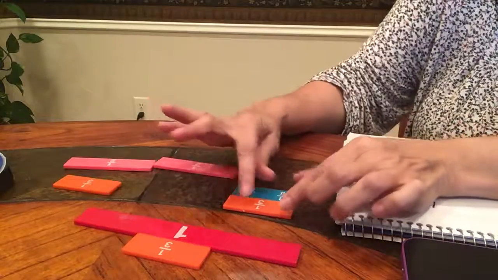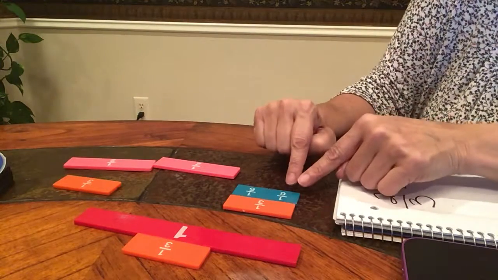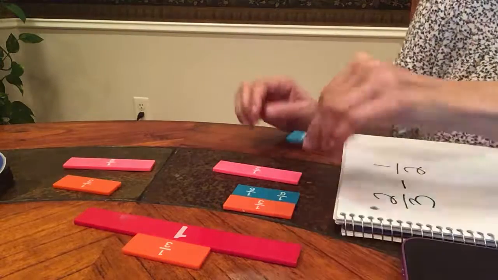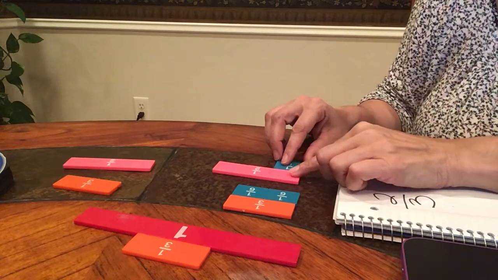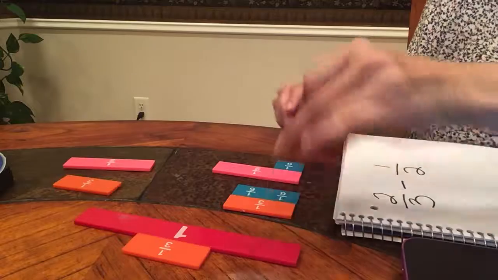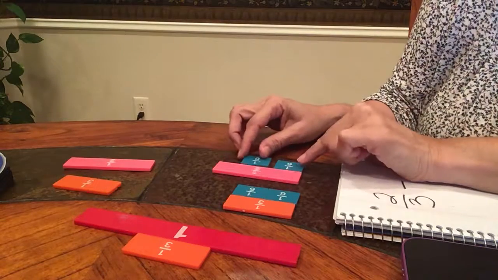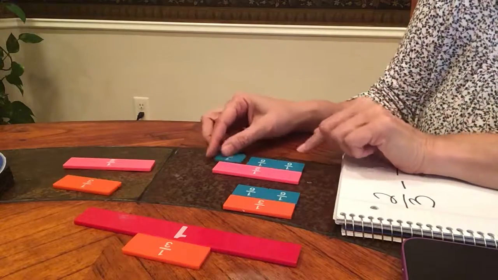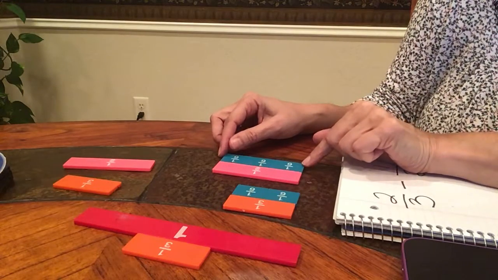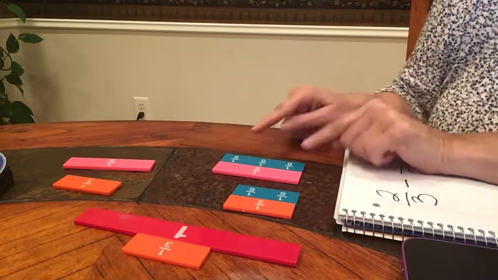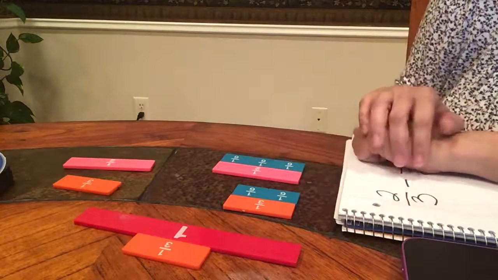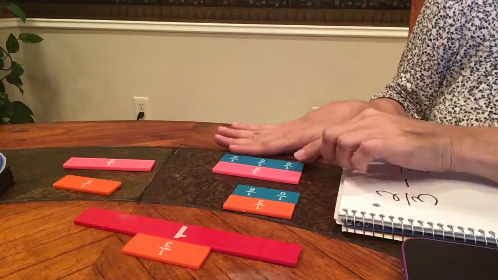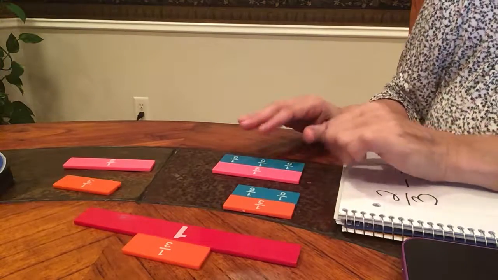It's exactly the same size. So I can use 1/6. Let's find out with 1/2. Perfect. It's exactly the same. So I can use 1/6 to represent my fractions.